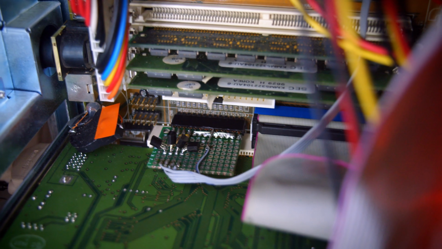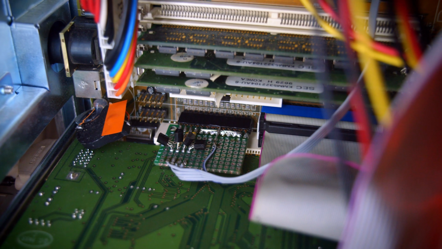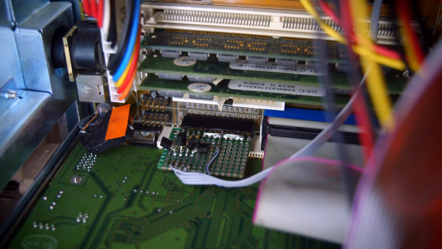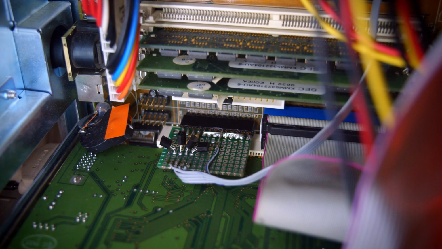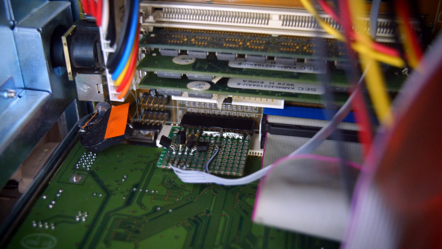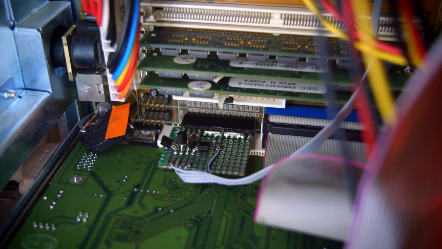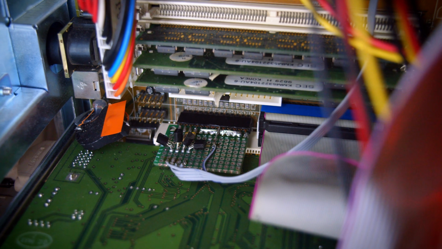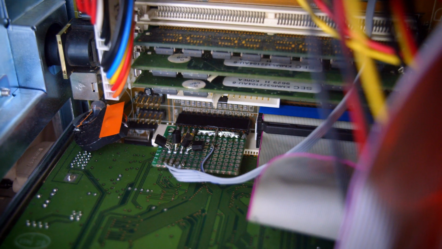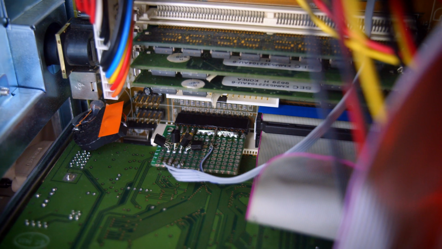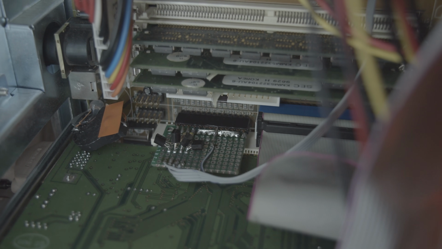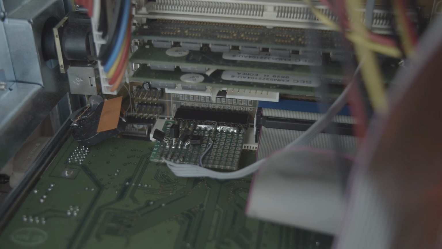I originally wanted to internally mount a 1541 drive, so I made my adapter like this and soldered it directly to a drive that had one of the connectors ripped off. So this made sense to me, but you may not want to do that yourself. The 1541 drive is kind of a pain to install internally, and the drive I used didn't work anyway, so yeah, that plan went out the window.